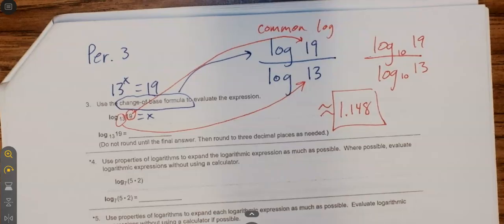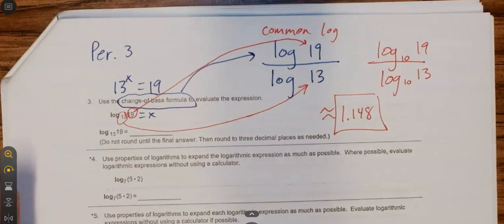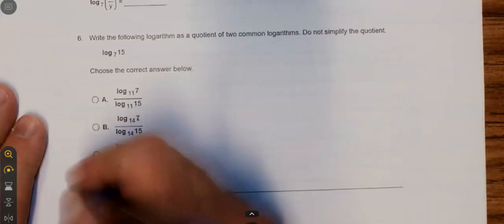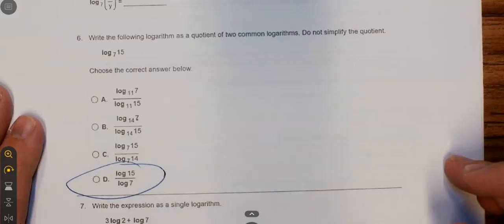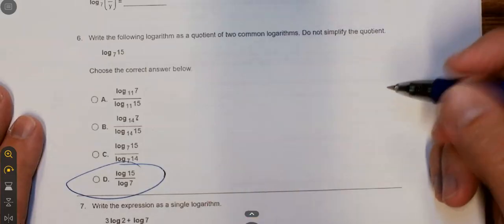Do me a favor, go to question 6 right now. Use question 3 to help you with question 6. Take a stab at it. Hold on a second. Saw lots of you choosing letter choice D. You would be correct. Log of the argument over log of the old base.